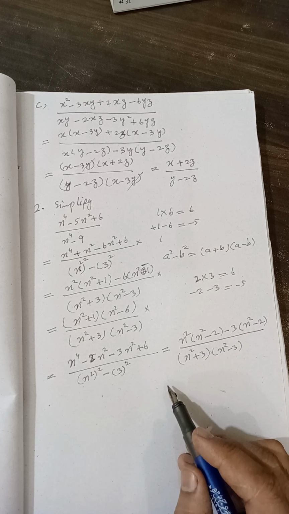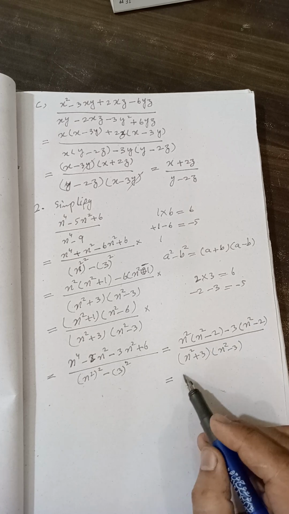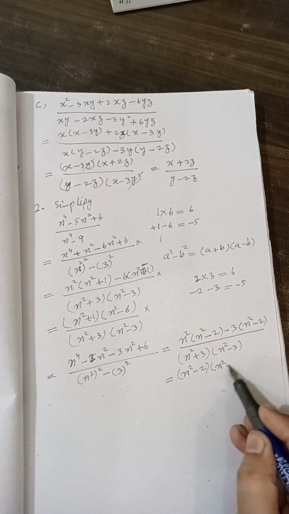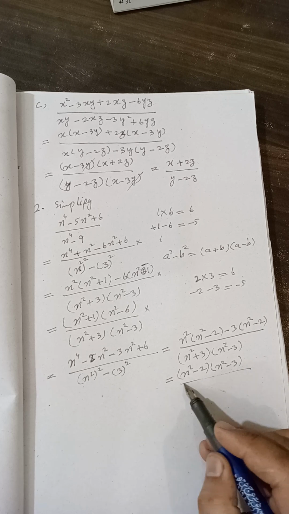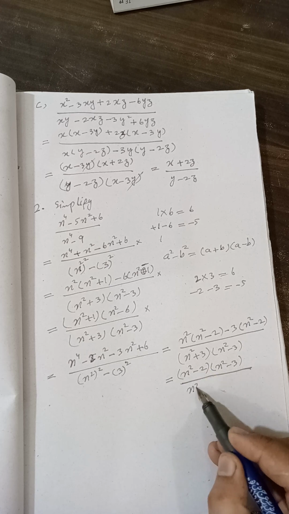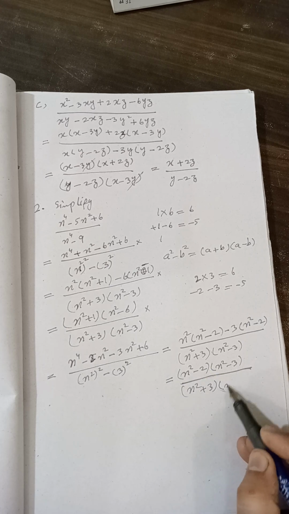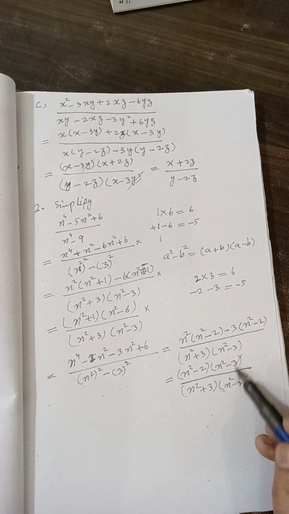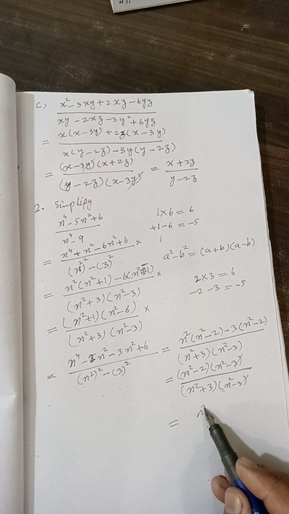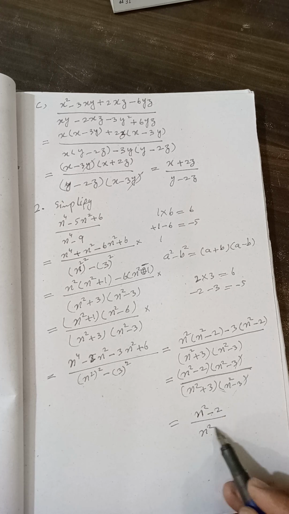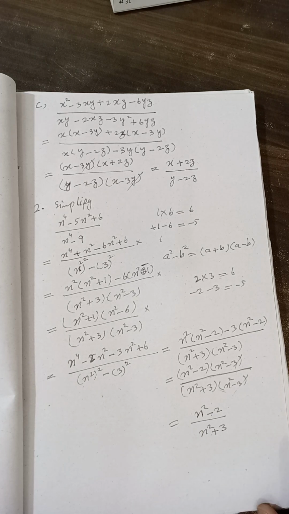Now from here you see that n square minus 2 is common, and n square minus 3 will be written one time. Then from here n square plus 3 and n square minus 3. See here, n square minus 3 and n square minus 3 is the same, so you can cancel out these two, and our answer is n square minus 2 over n square plus 3. This is our final answer.